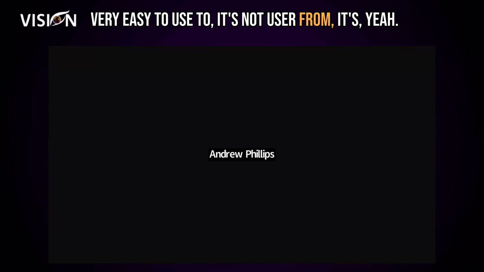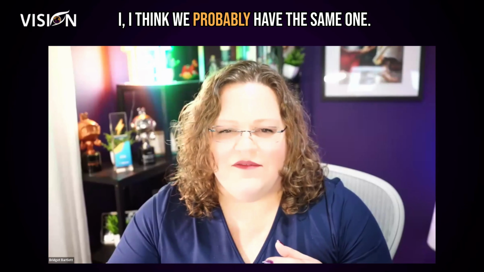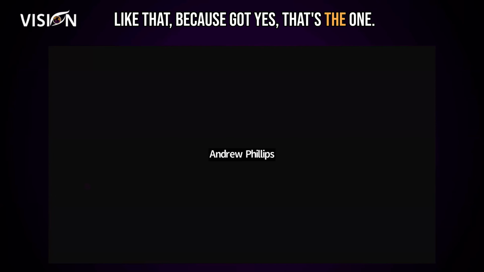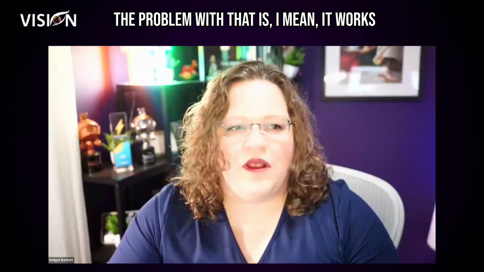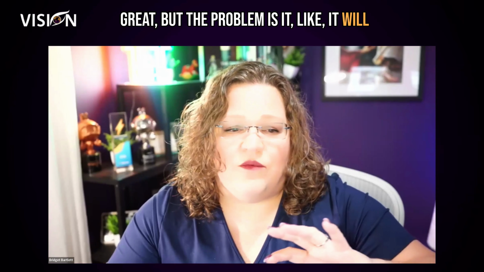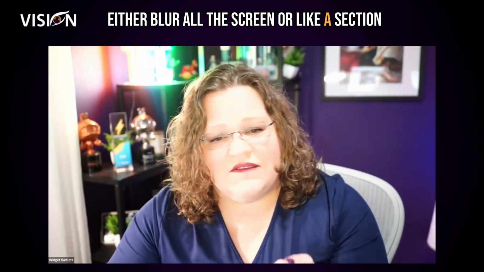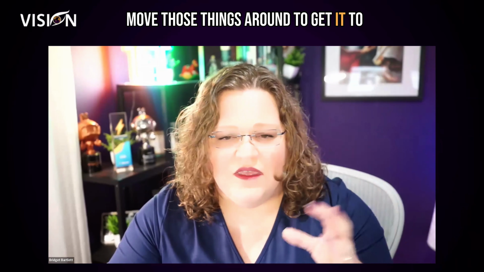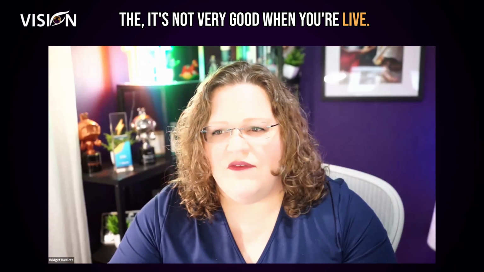Not user friendly. Yeah, I think we probably have the same one. It's called Blur Web or something like that. Yes, I got that one. The problem with that is, I mean, it works great, but it will either blur all the screen or a section of the screen, and then you have to move those things around. It's not very good when you're live.